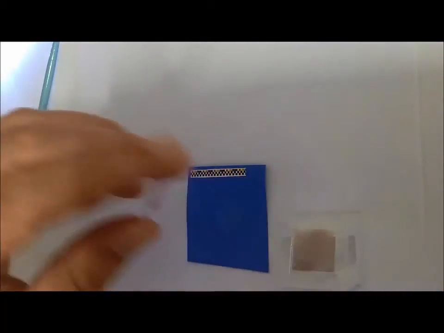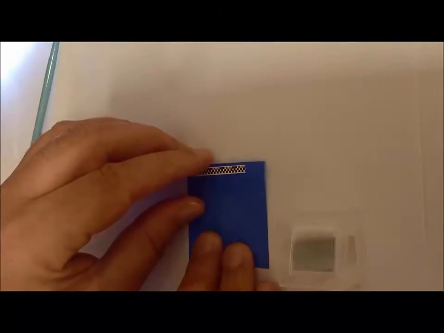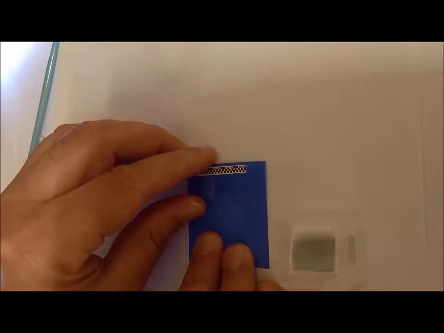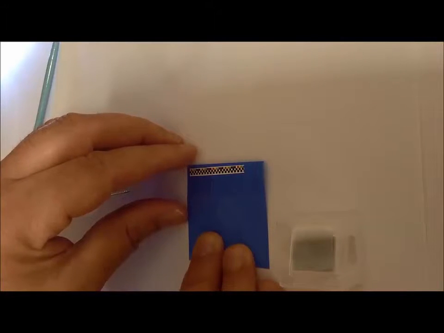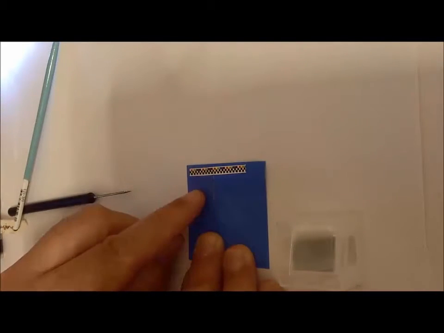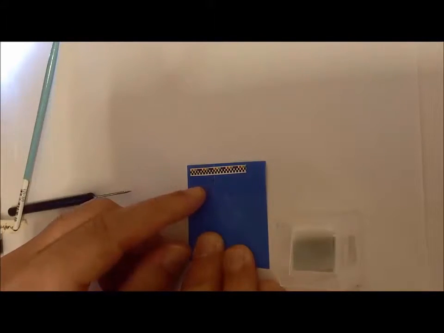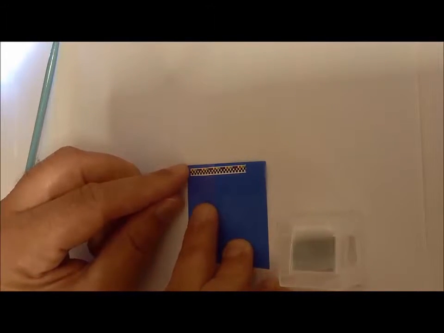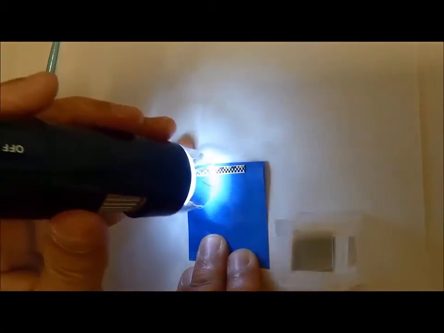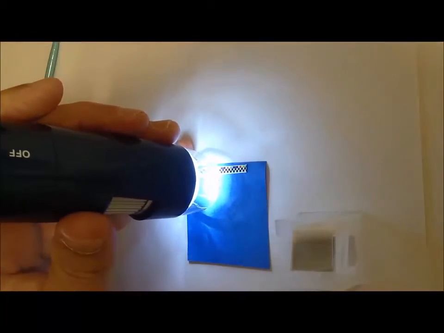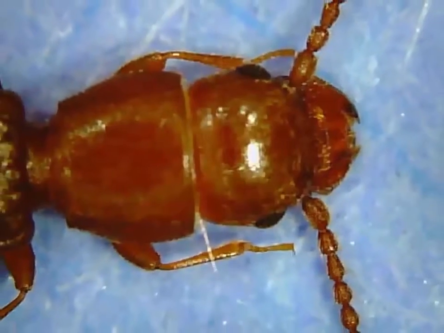Now the next thing we'll look at is a feature that's on the head of Cryptolestes pusillus, and that's the transverse sulcus. Now what I'll do is I'll put a specimen back on the sticky note, and I'll take a cover slip and I'll position that cover slip on the pronotum of the beetle. I'll just do that by hand first, and once the cover slip's on the pronotum, then that holds the specimen in place.